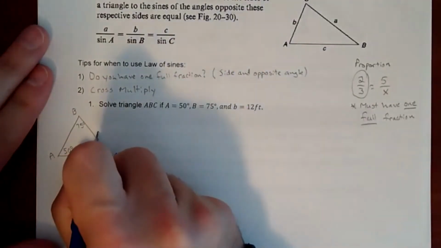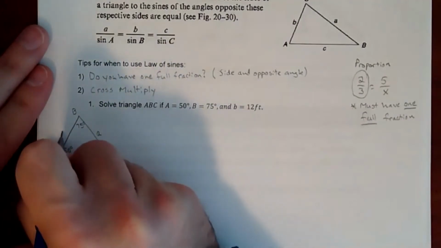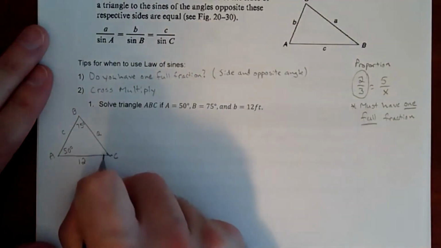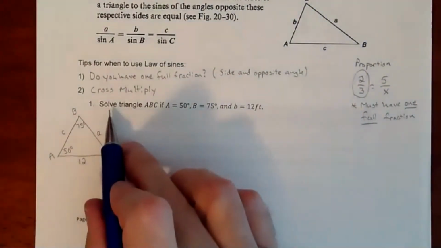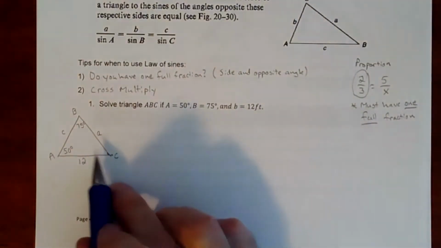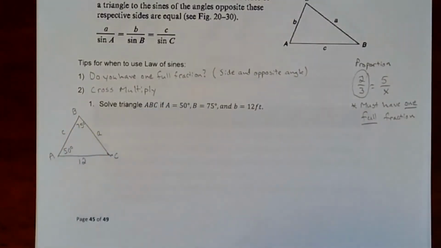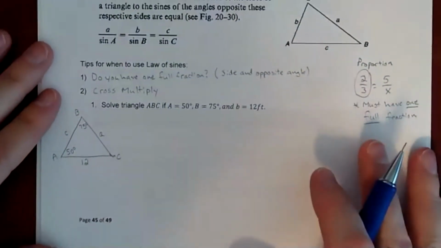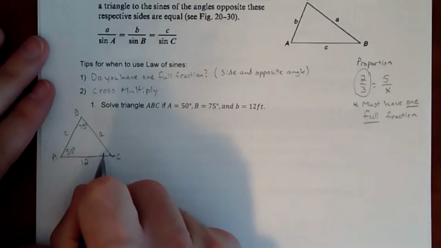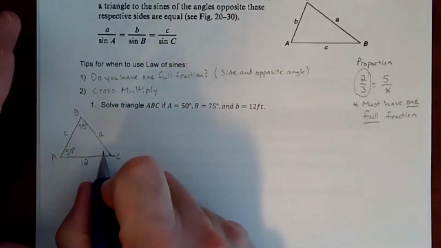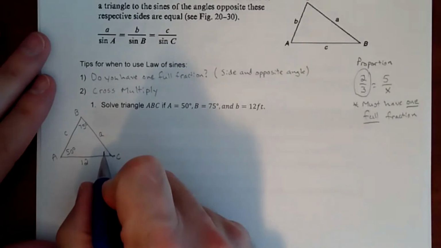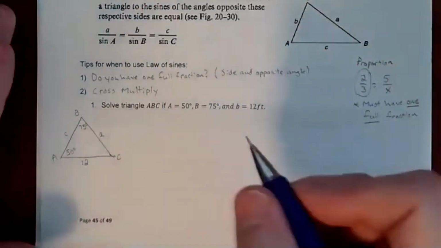So we're missing side A and we are missing side C and we are missing angle C. So it says solve the triangle. That means find those missing pieces. Okay. Is there anything we can do right away that does not involve any of this? Subtract 75 and 50 from 180. Cool. So we can get angle C. Now you don't have to start with that, but if you see it, might as well get it done. It's probably the easiest of all of the stuff we're about to do. So why not start with that?